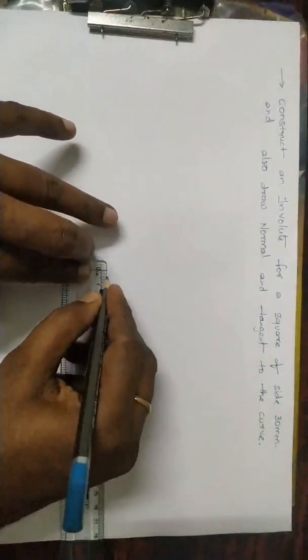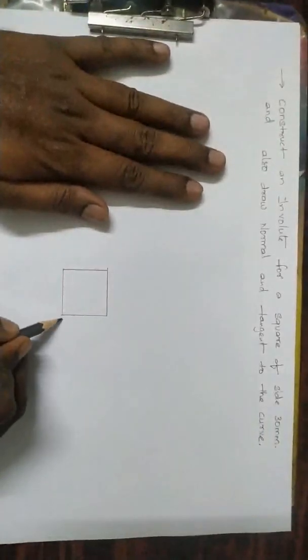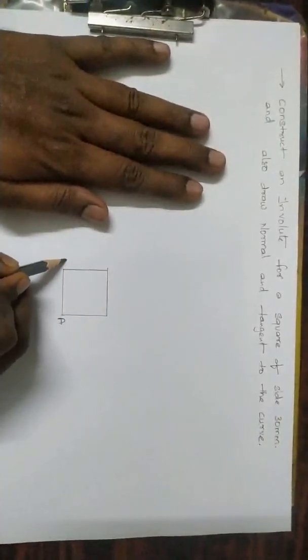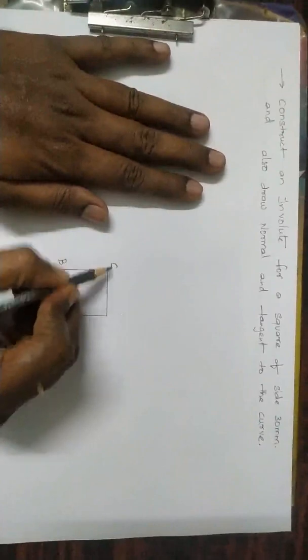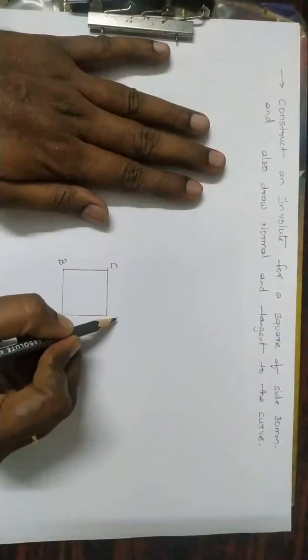Okay, I have drawn a square of side 30 mm. Name them in a reverse manner, starting from the right side bottom. This is A, this is B, this is C, and this is D.